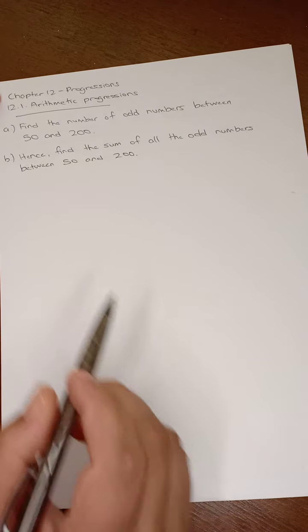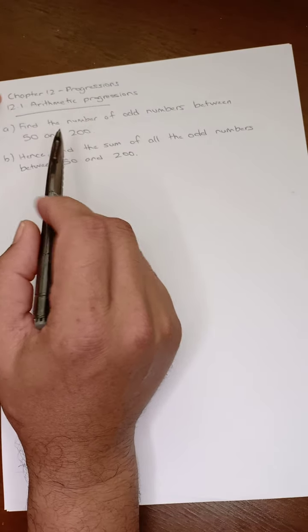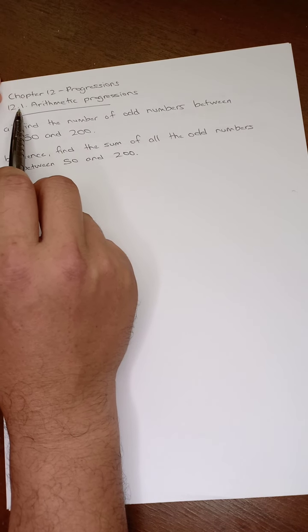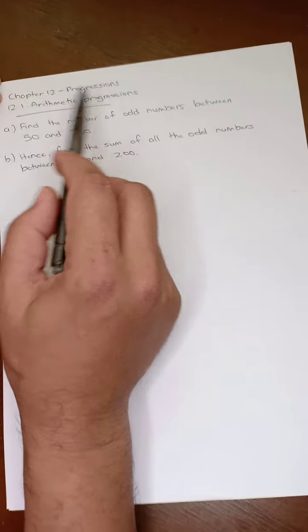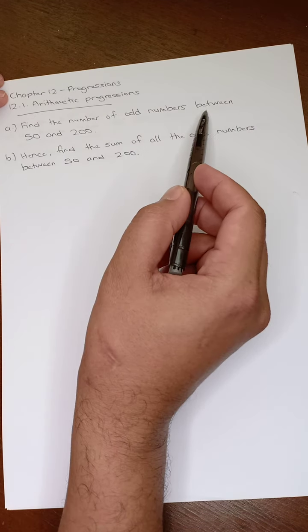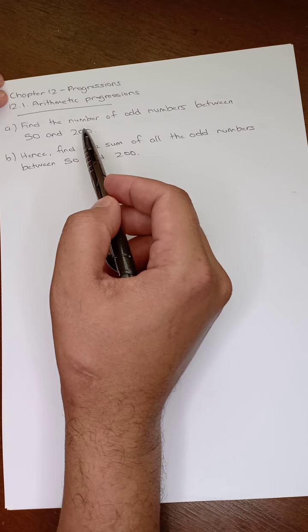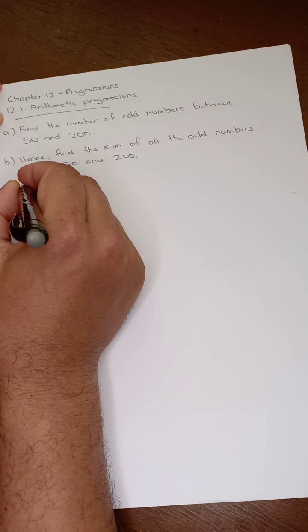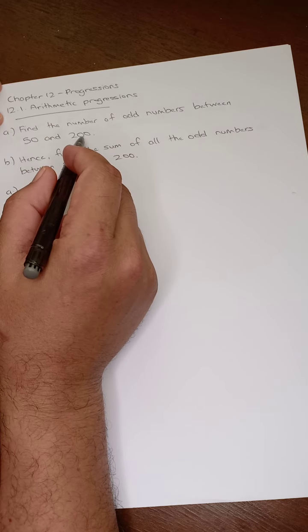In this video, I will show how to solve some questions from chapter 12 progressions, subtopic 12.1 arithmetic progressions. First question, find the number of odd numbers between 50 and 200. So, odd numbers between 50 and 200.